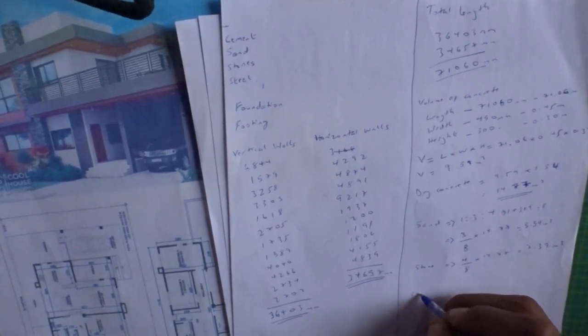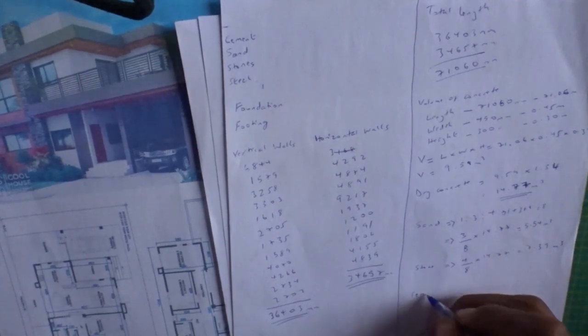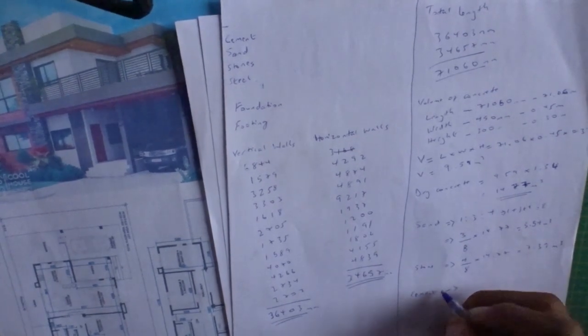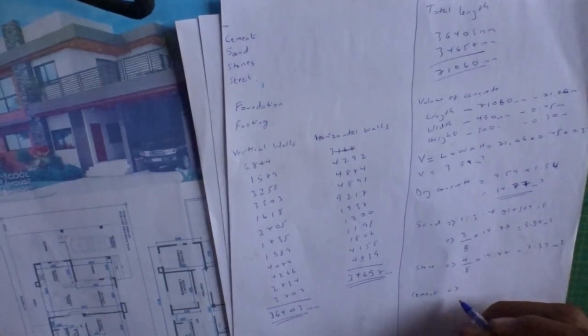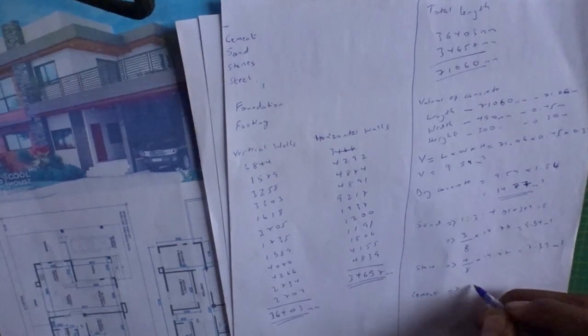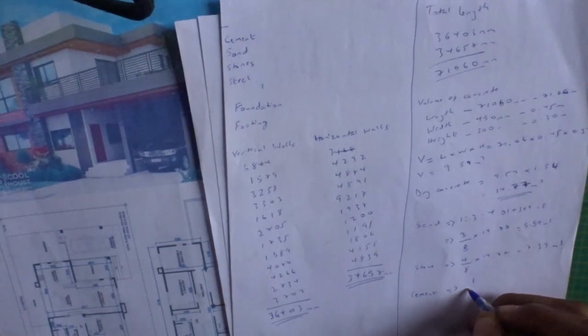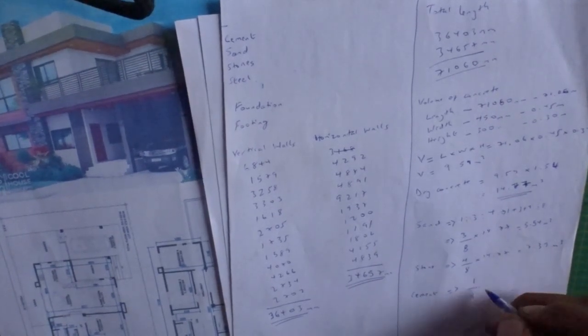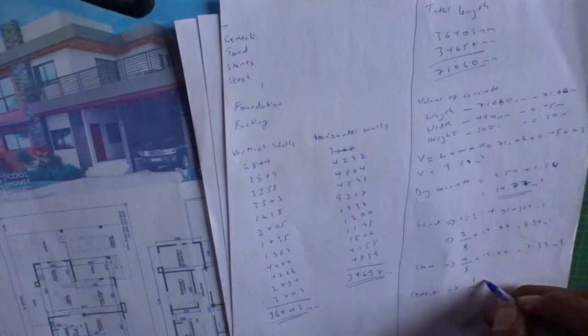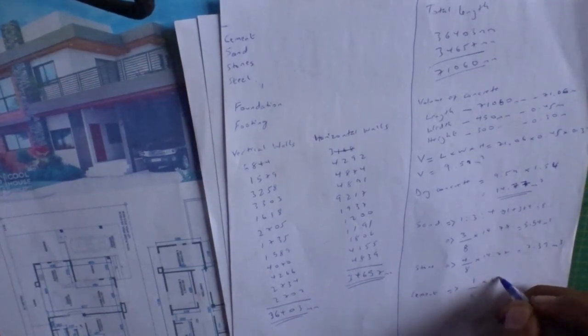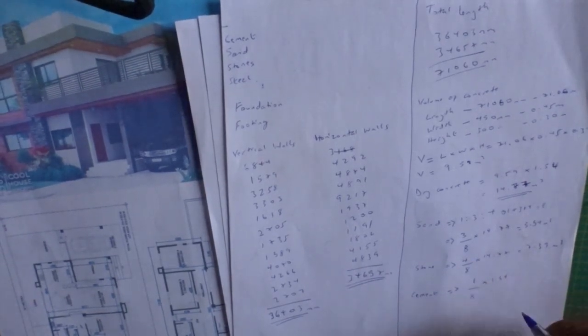Then for our cement, we have 1 part of cement by the total ratio 8 times the same dry concrete 14.77.